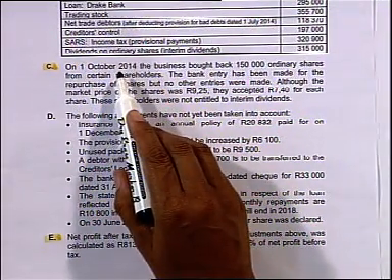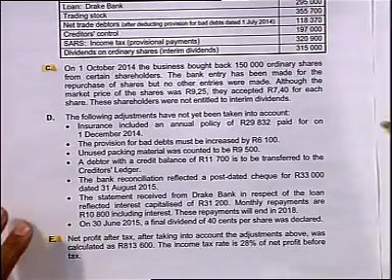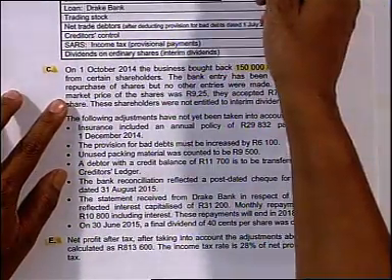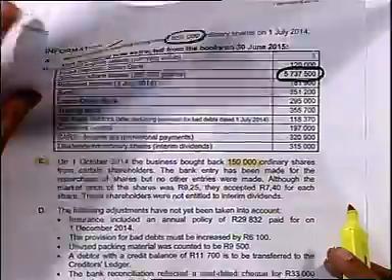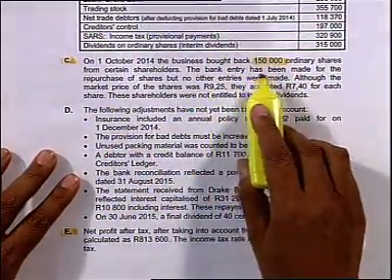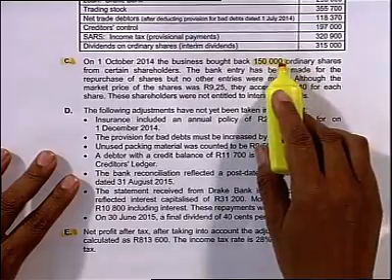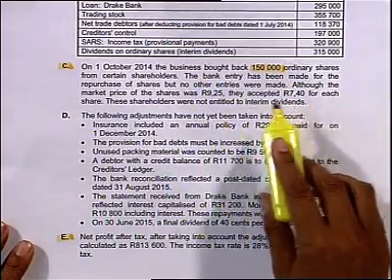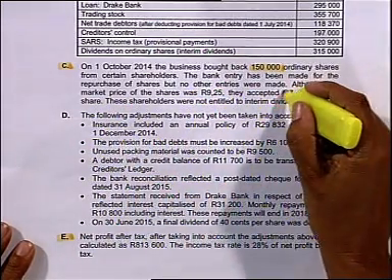So let's read number C. On the 1st of October, the business bought back 150,000 ordinary shares from certain shareholders. So they bought back, they repurchased 150,000 of the 850,000. The bank entry has been made for the repurchase of the shares, but no other entries were made. In other words, the double entry for getting the money into the bank, that entry has been made, but no other double entry. Although the market price is 9.25, they accepted 7.40.